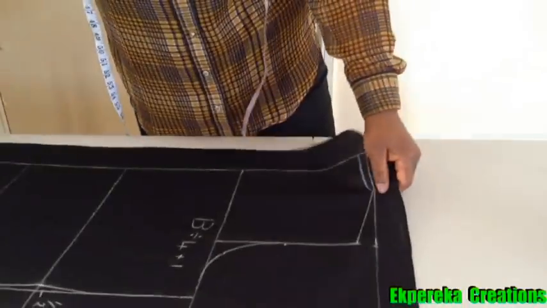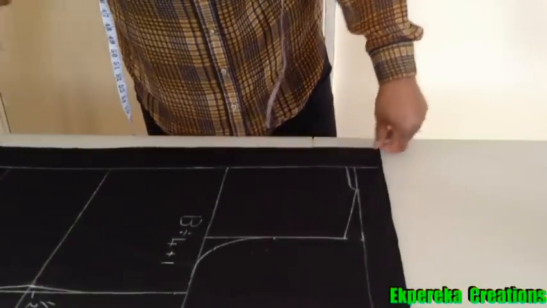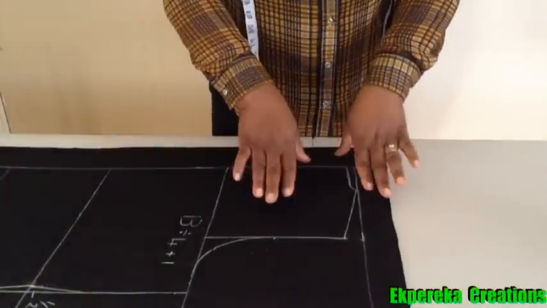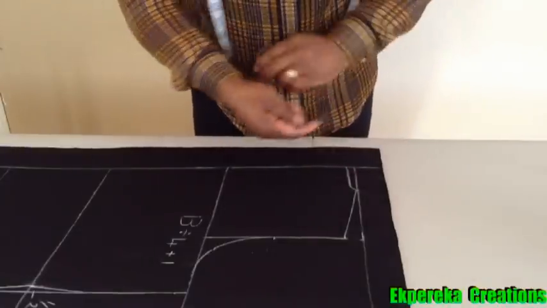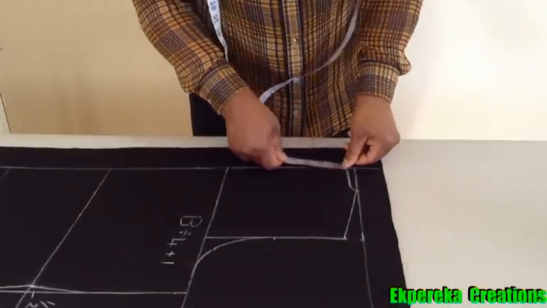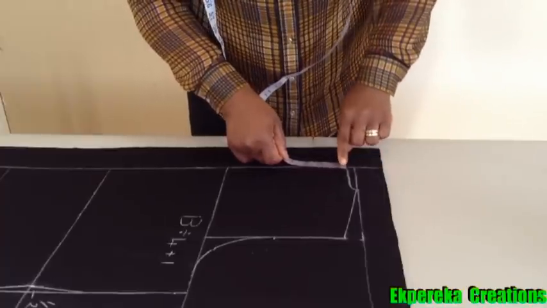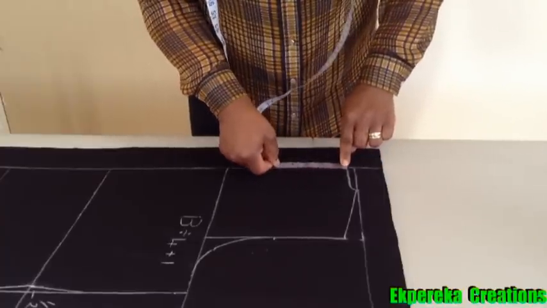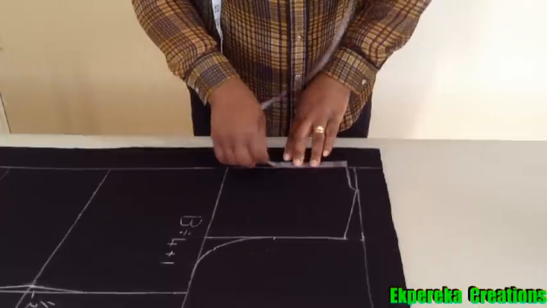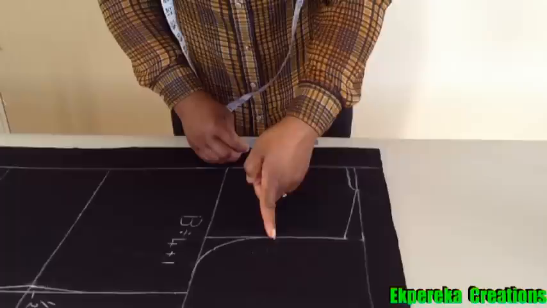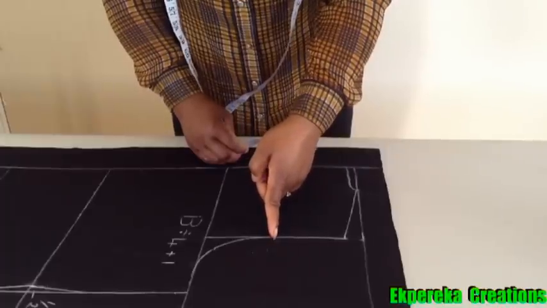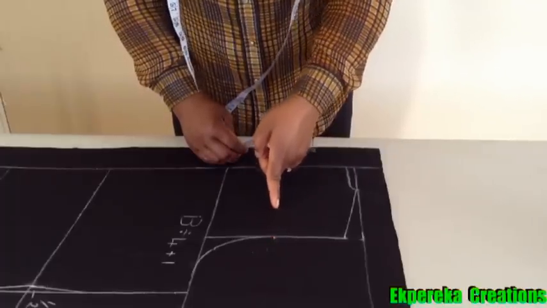So what I'll do next is to mark the yoke. How many inches you mark for your yoke is optional. You can mark 4.5 from here, center back line. 4.5, 4 inches, but I'll mark 4.5. Or you can mark your armhole midpoint.